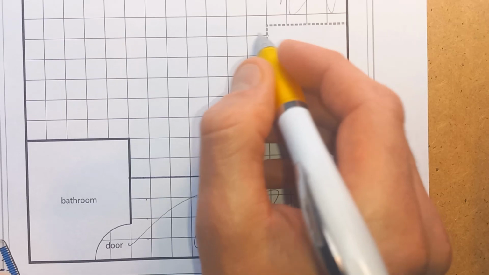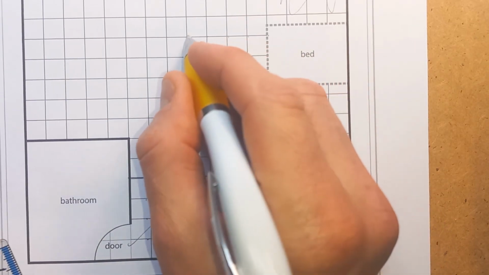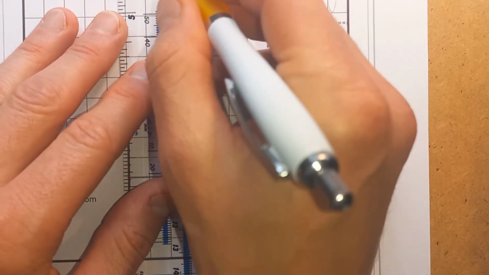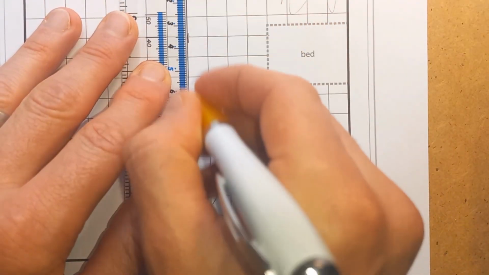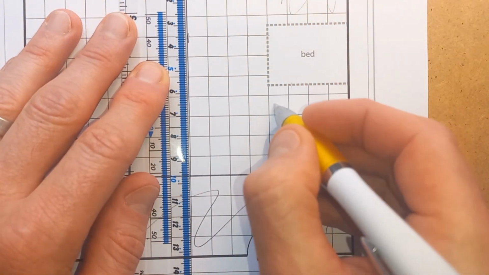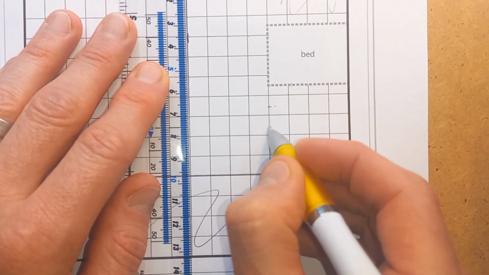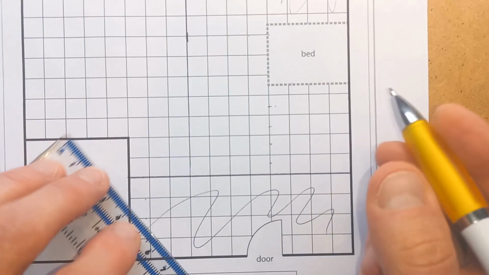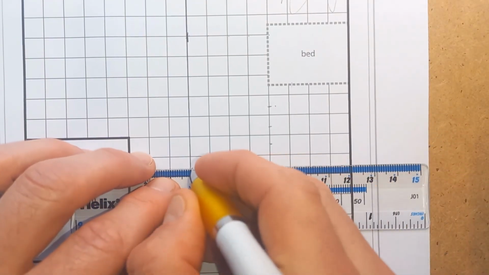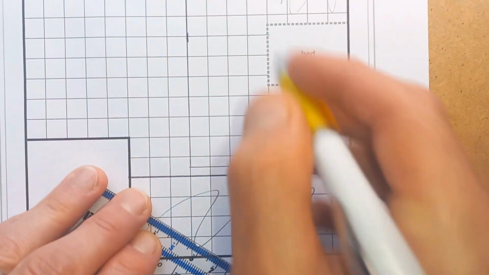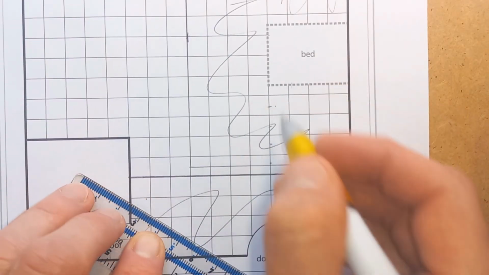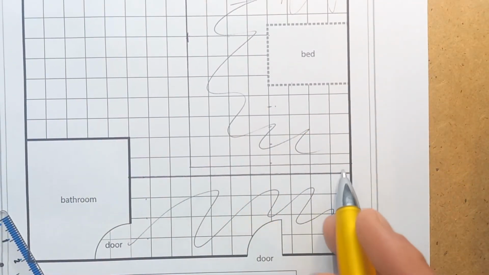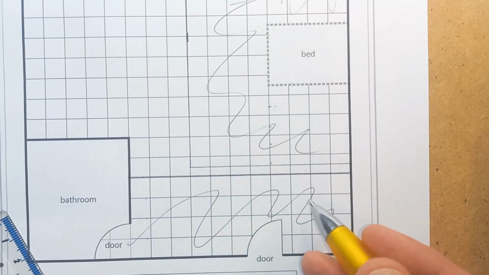What about 4 boxes this way? 1, 2, 3, 4. So, and how far can we draw this down? And 4 this way would be sort of halfway. 1, 2, 3, 4. Okay, so in theory there's a tiny little gap. So it can't go in any of this space because it's 4 boxes from the bed. We've got a tiny space here, but the wardrobe's not going to fit in there. We need the longer side against a wall.